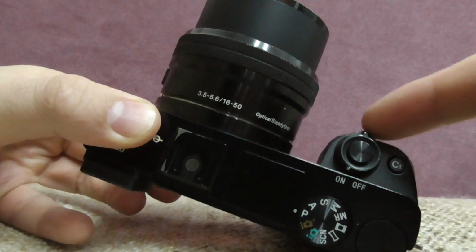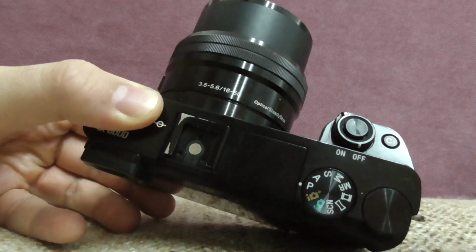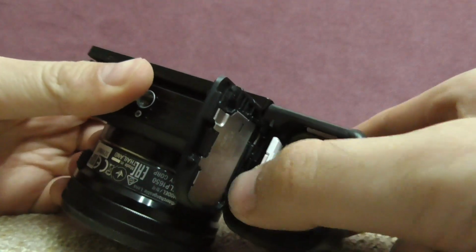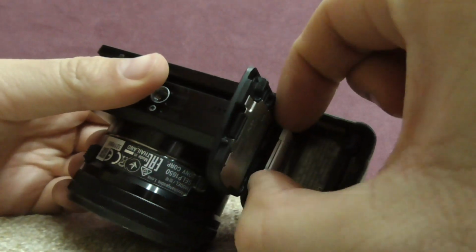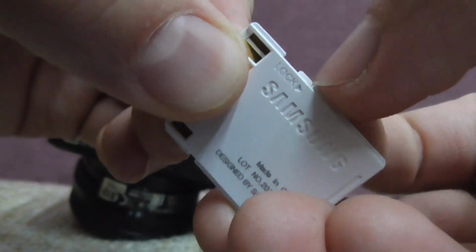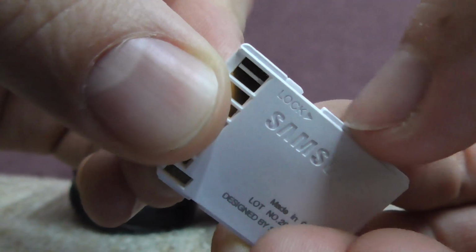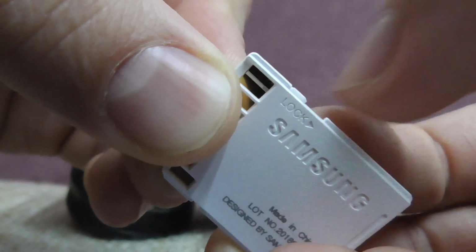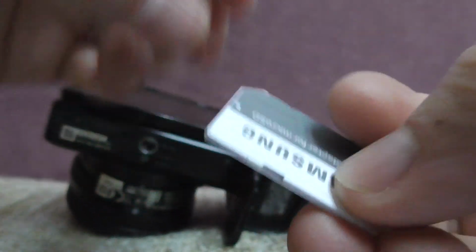To solve that problem, power off the camera and open up the battery compartment, remove the memory card, just push it in, and here we have this lock button. Move that one to the top. So now it's unlocked. So unlock it by moving it up.